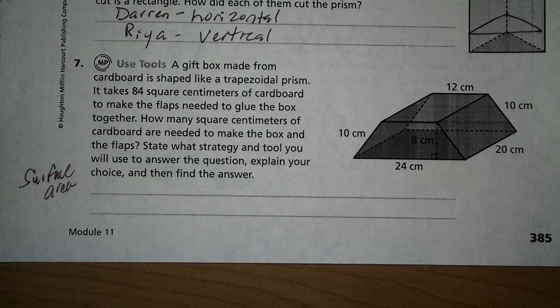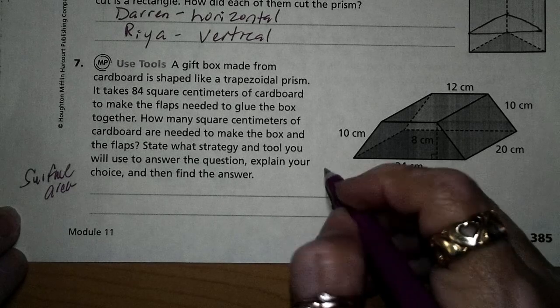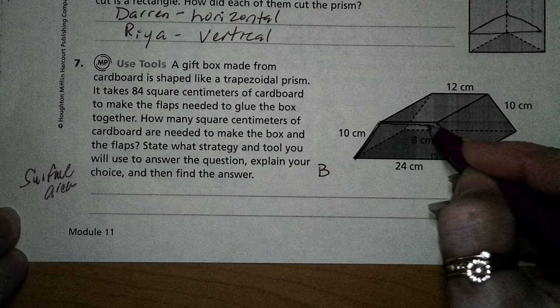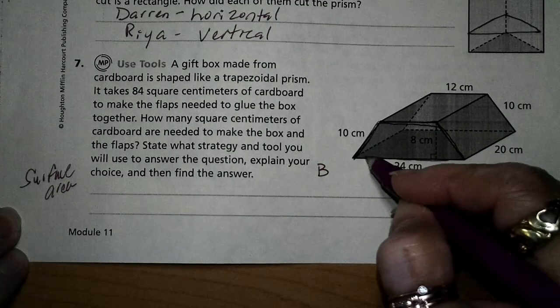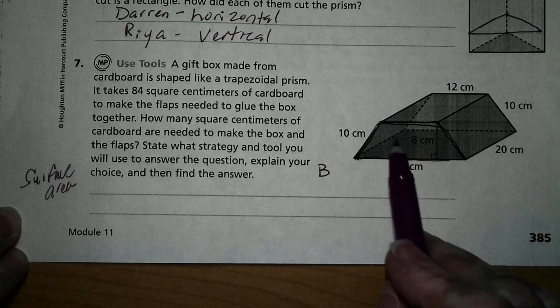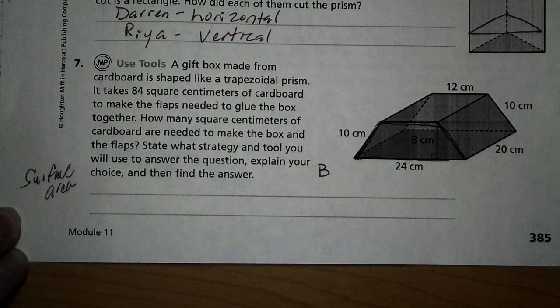Okay, so we need to find B, which is the area of the base, and we need to find P, which is the perimeter of the base, first. So the area of the base is this trapezoid. I know you guys probably don't think this is the base because it's not what it's sitting on, but it is a trapezoidal prism, so this is my base.